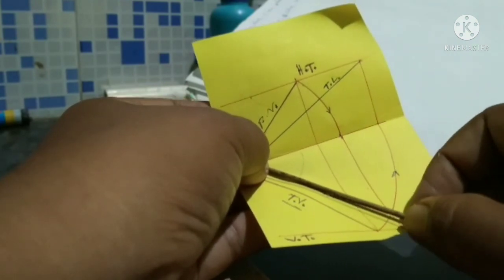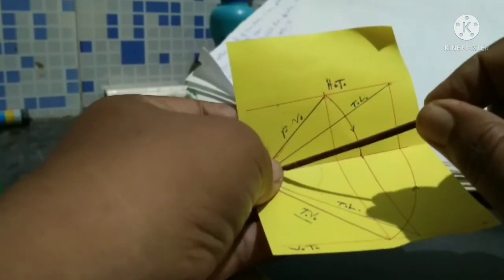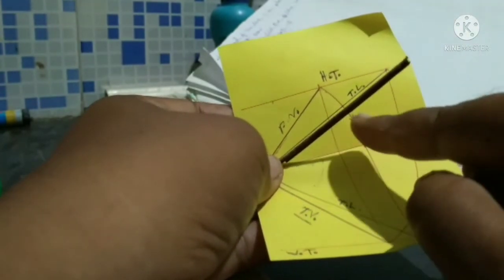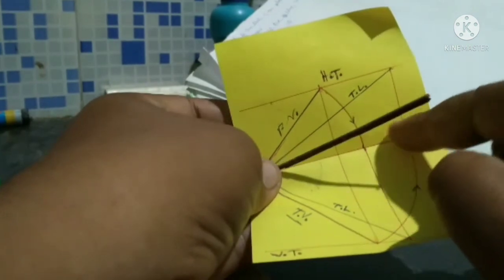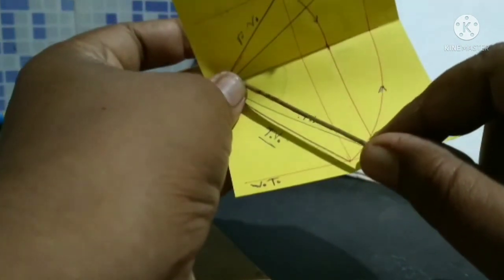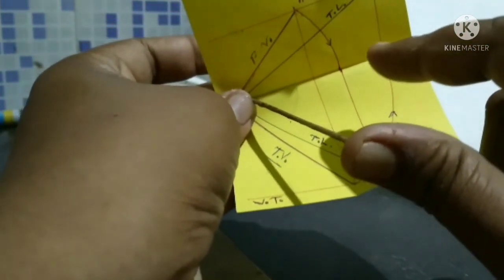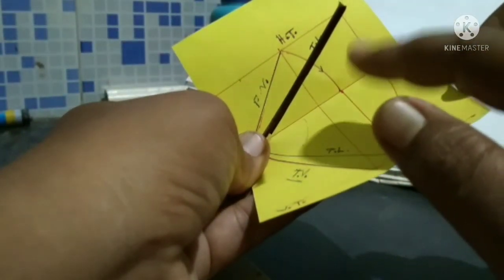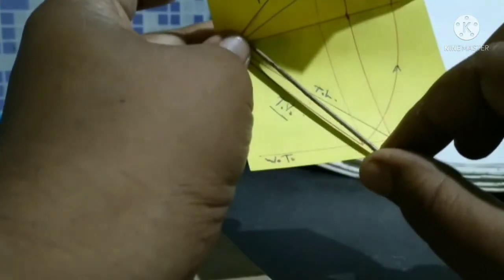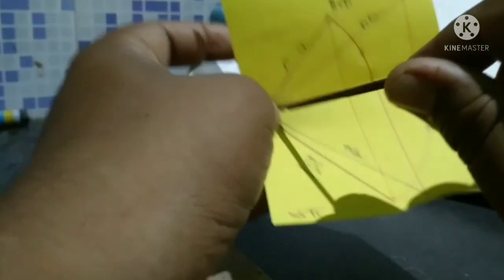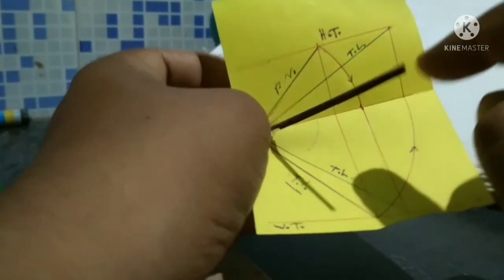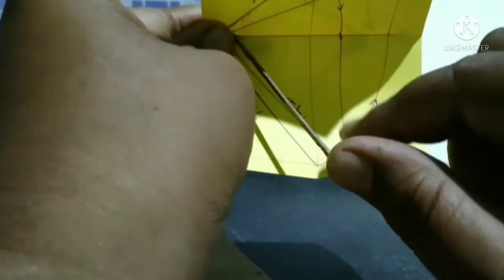At a time, we will incline the line with the HP while it is inclined with VP. Inclined to VP while inclined to HP, at a time.